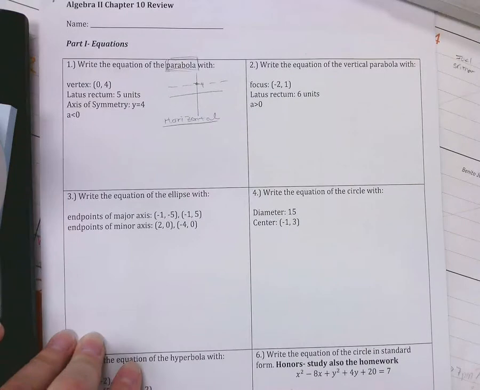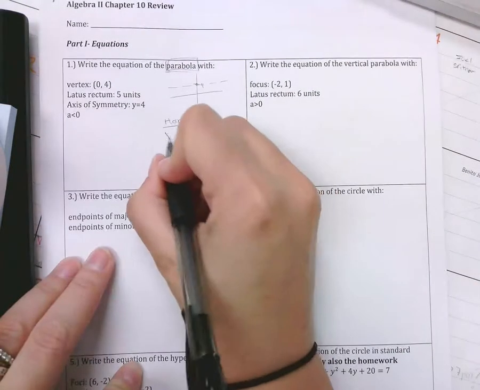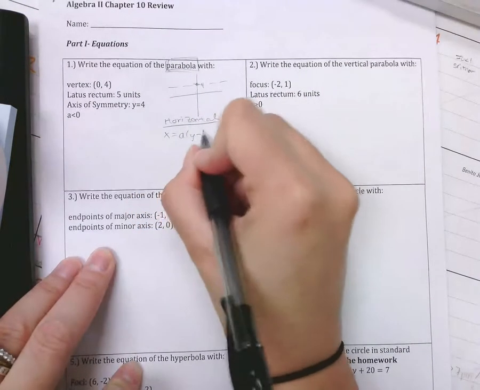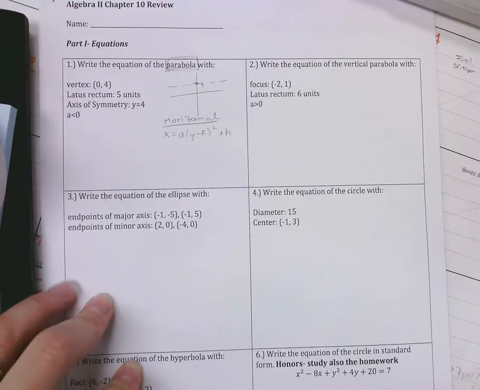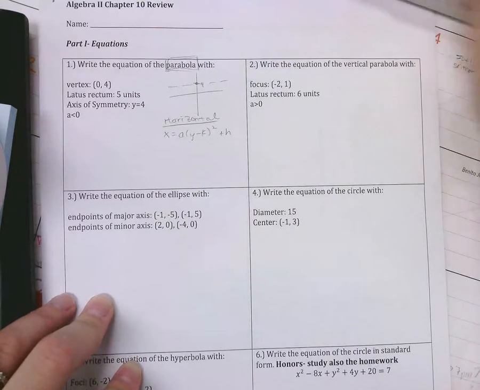So horizontal parabola is x equals a times the quantity y minus k squared plus h. So we need to fill in those things that we know.